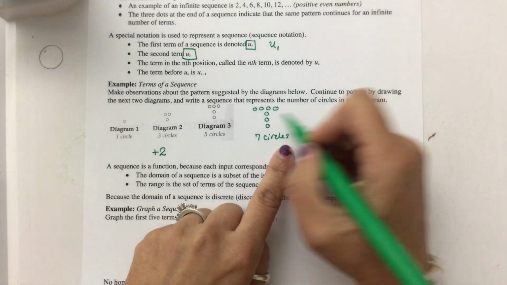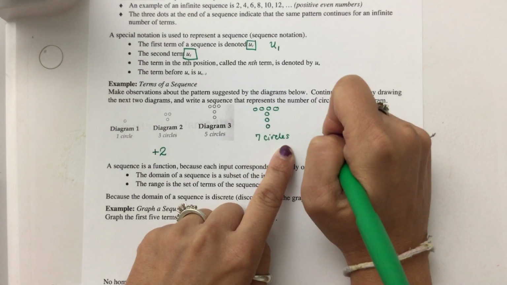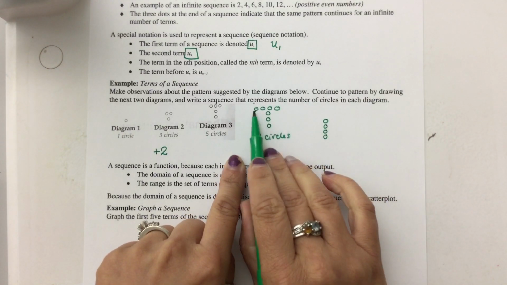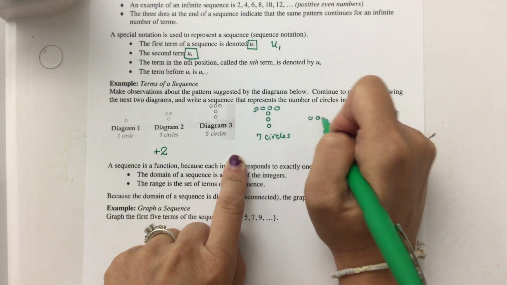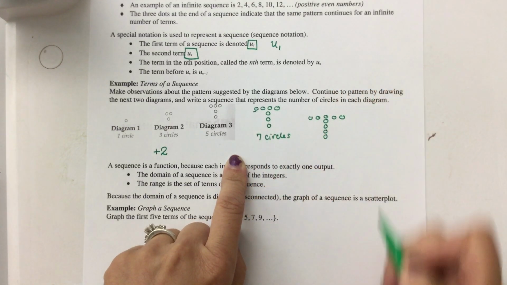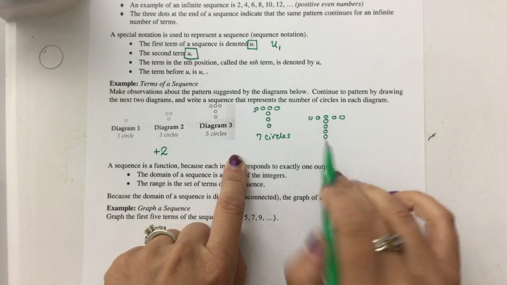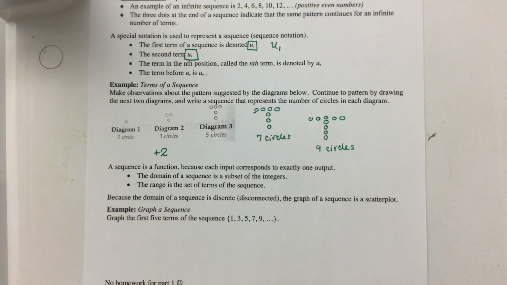If I do that again, instead of having 1, 2, 3 circles, I'd have 1, 2, 3, 4 circles, because I added 1. My row on the top had 1, 2, 3, 4, so now I would have 1, 2, 3, 4, 5. If I count them, 1, 2, 3, 4, 5, 6, 7, 8, 9, this pattern would have 9 circles.